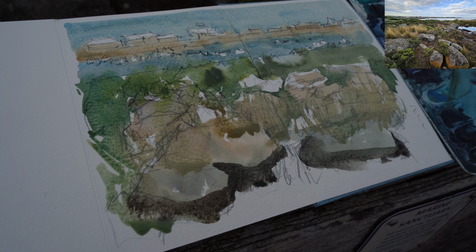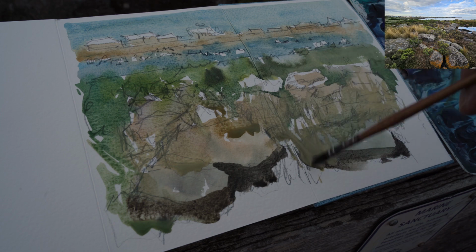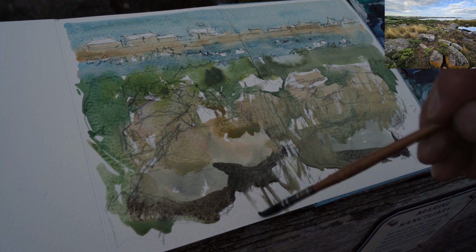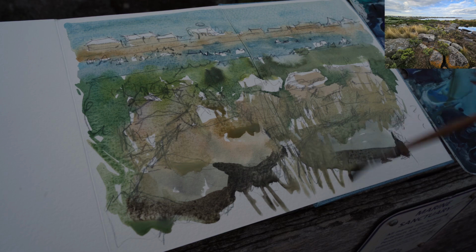Okay, switch to a slightly smaller brush. It's going to make it easier to control, and I'm just dropping some more of this here to create this same grassy sort of effect here in the front as well. Okay, you can get it to run down the page, no problem, something like that.